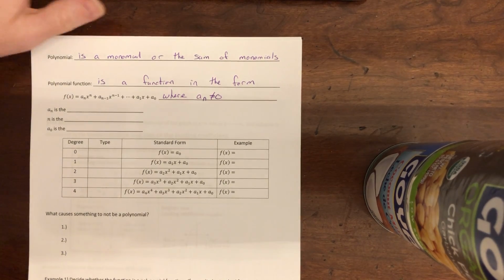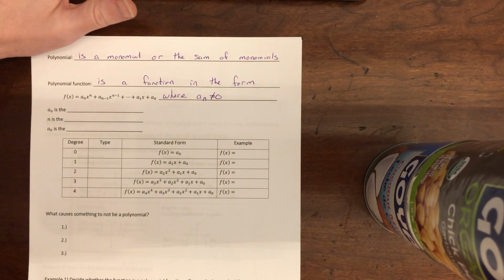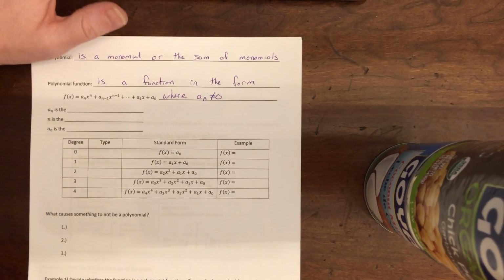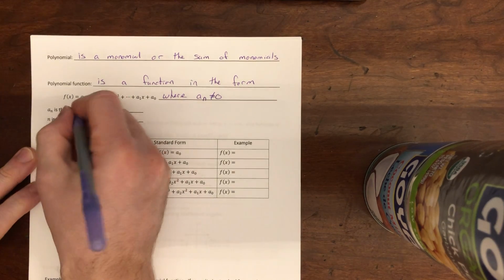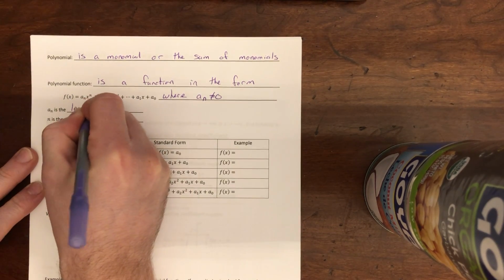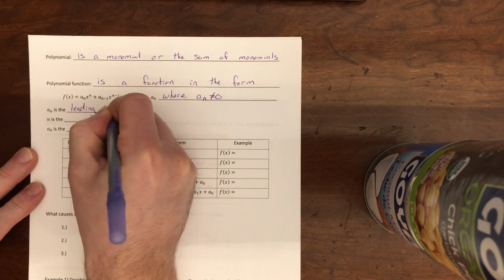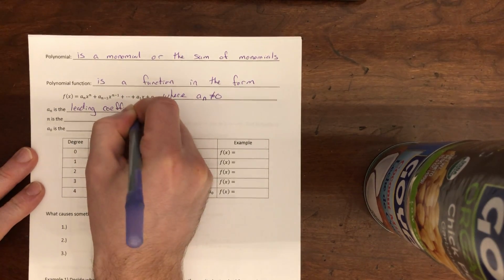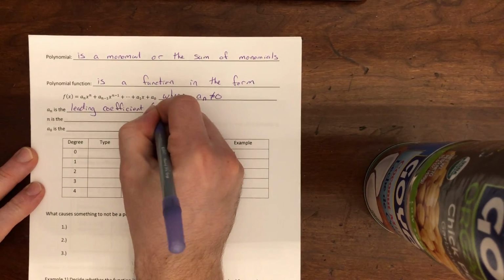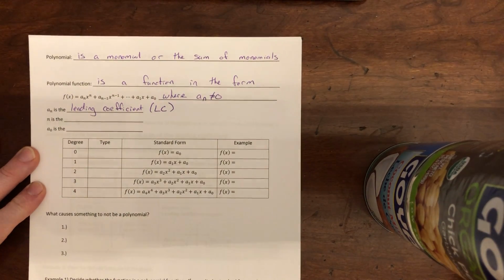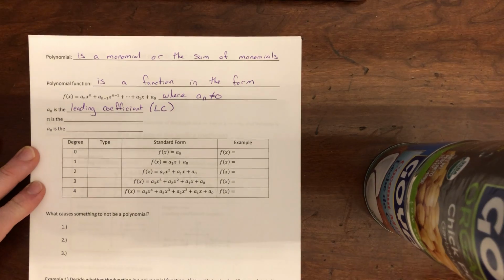It's just one of those things that you go through and you realize that if that's 0, then it changes the degree of the polynomial and everything like that. All right, so we have a couple things here we want to talk about. We start talking about a sub n. A sub n is the leading coefficient. I like to use an abbreviation which would be LC for leading coefficient.